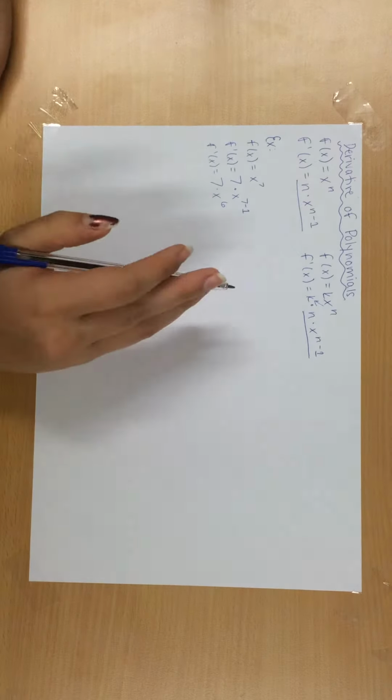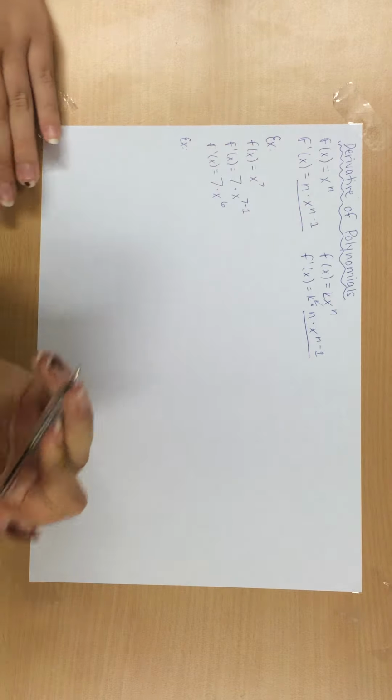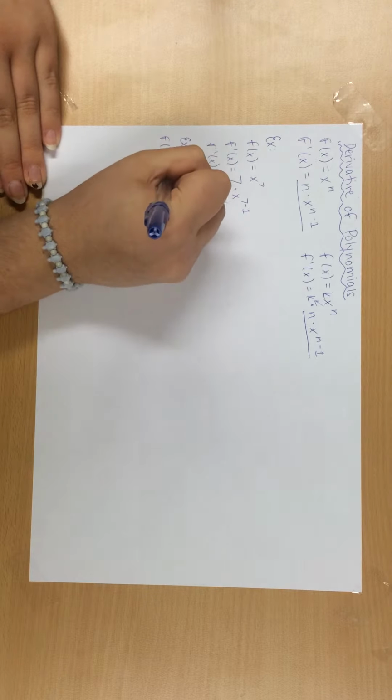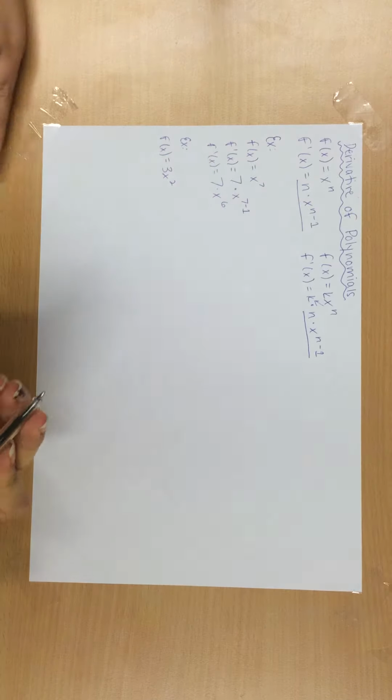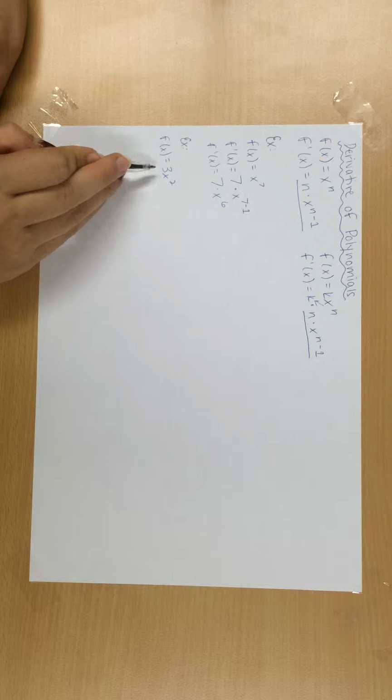So I'll take an example with this problem as well. I'll come down here for this one. And let's say f of x is equal to 3x squared. So when you have 3x squared, 3, this here, that will be our constant.